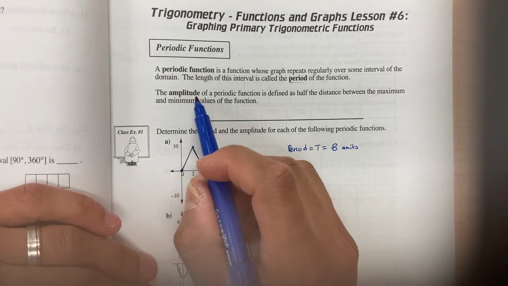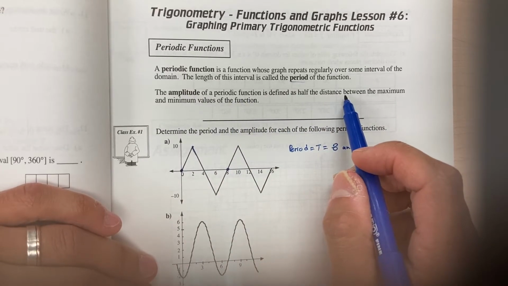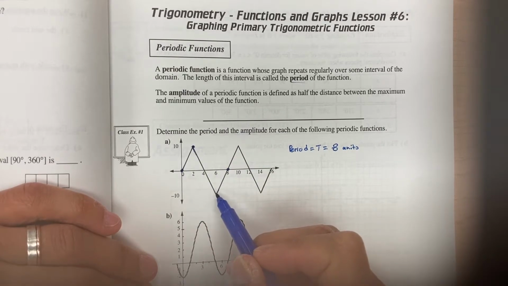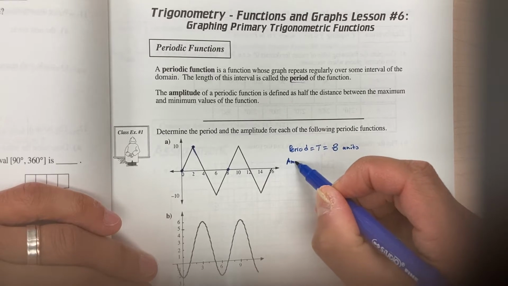Now we have the amplitude of a periodic function, and this is defined as half the distance between the maximum point and the minimum point of the function.